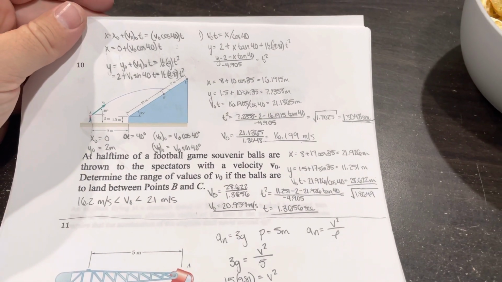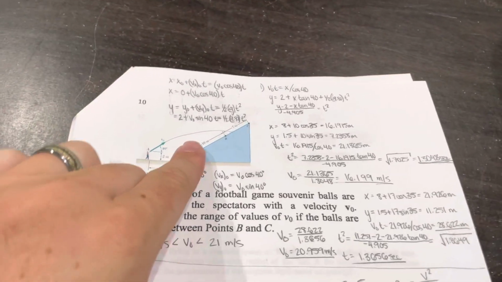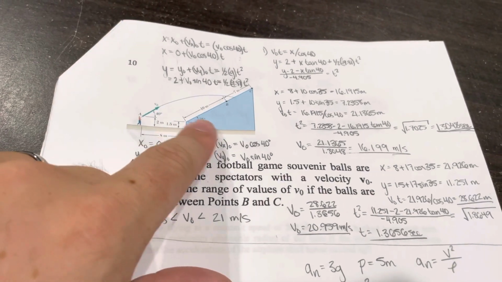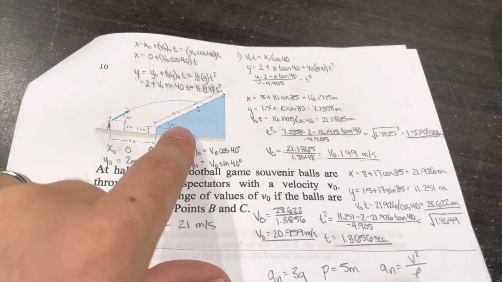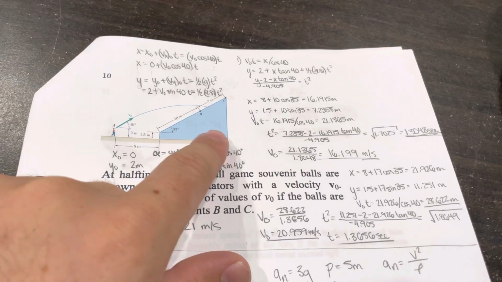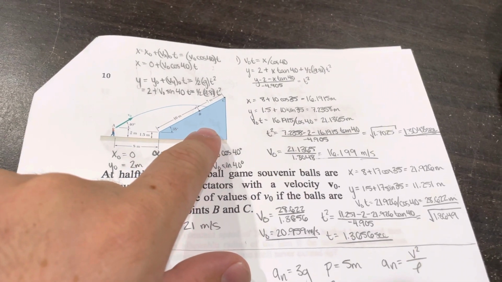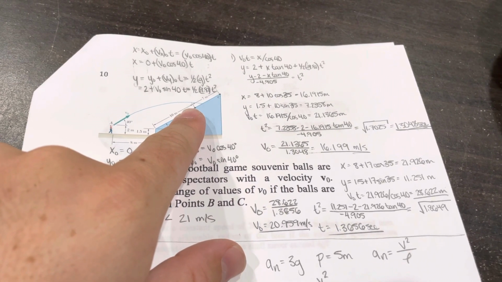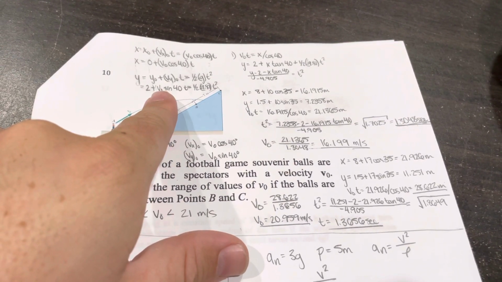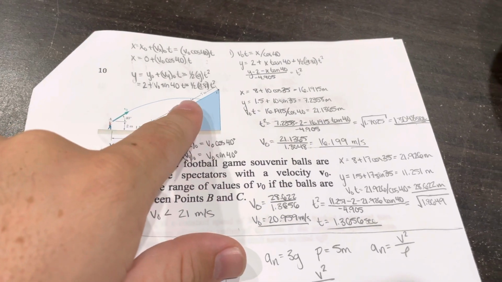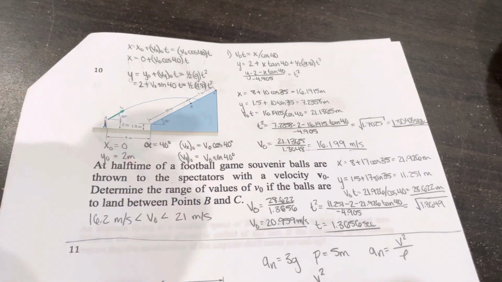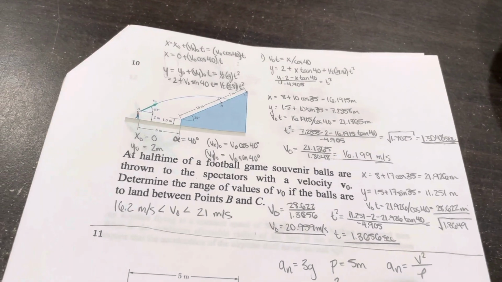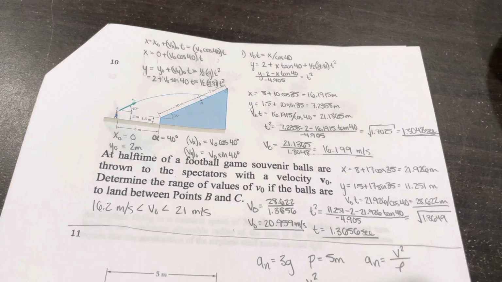There's that problem. This one was a little more intense, so you had to set it up. First of all, figuring out your angle here. And then you had to figure out what's your distance, X here and your distance Y here, so you can put the values back into the other function that you created to determine if they'll land between those 2 points, or what velocity you need for it to land between those 2 points.